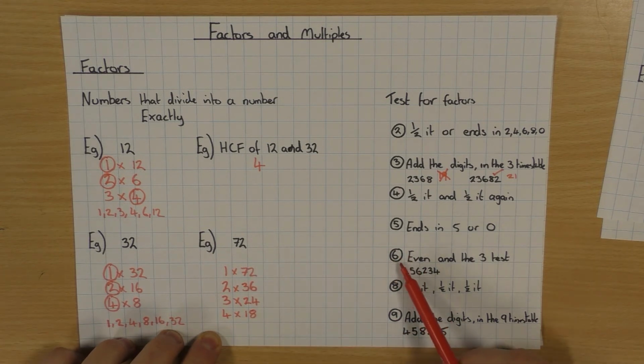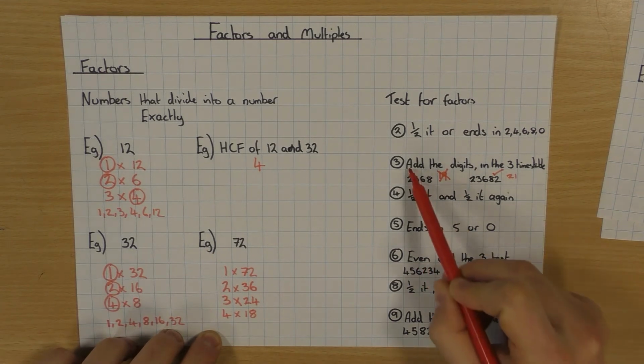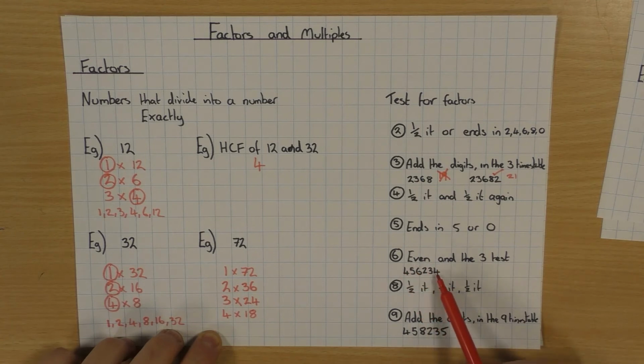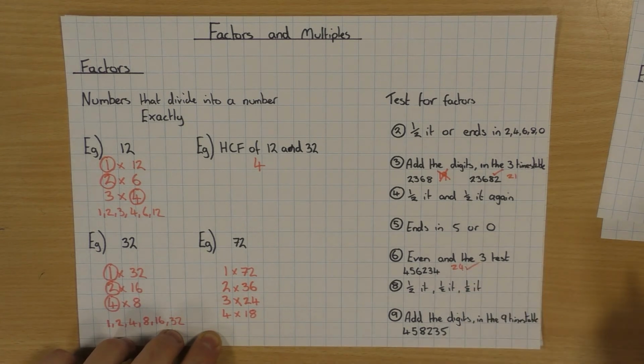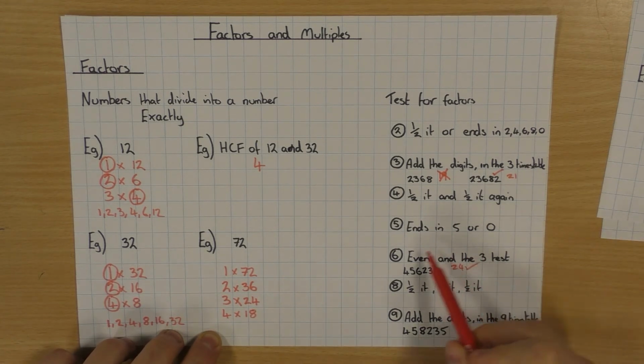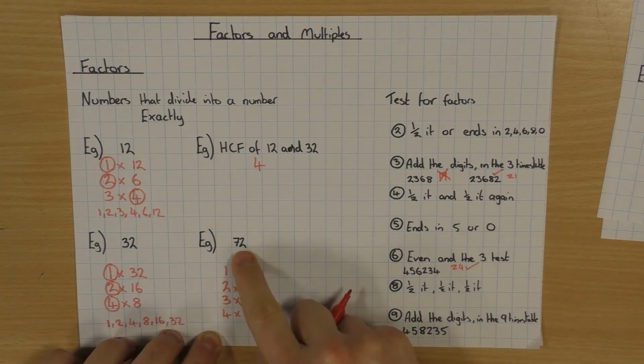To test if 6 is a factor, is the number even? If it is, do the 3 test, just back here. So this number here I've done as an example, it's even because it ends in a 4. And if you add all these up, so we've got 4, add 5 is 9, add 6 is 15, add 2 is 17, add 3 is 20, add 4 is 24. So 24 is in the 3 times table, and that number is even, so 6 will be a factor of that number there.